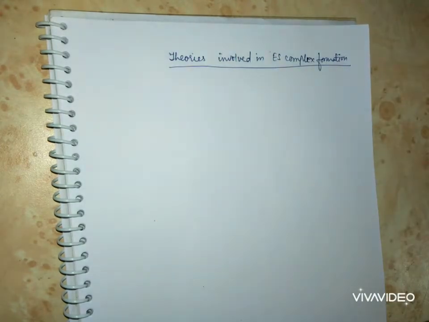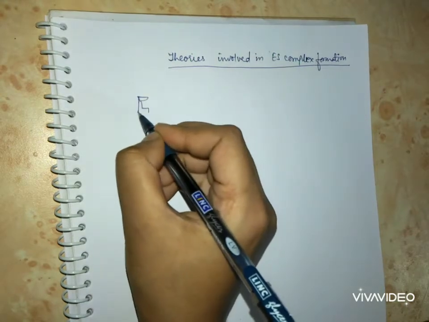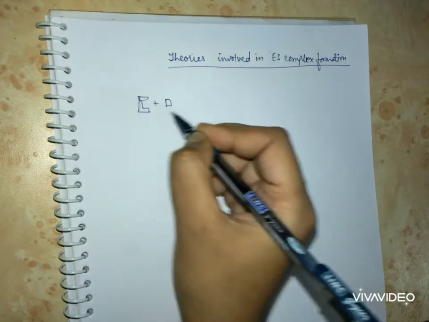As we all know, a number of biochemical reactions are continuously taking place in our body, and the substances that are involved in these reactions are regarded as substrates. This is an enzyme, this is a substrate.